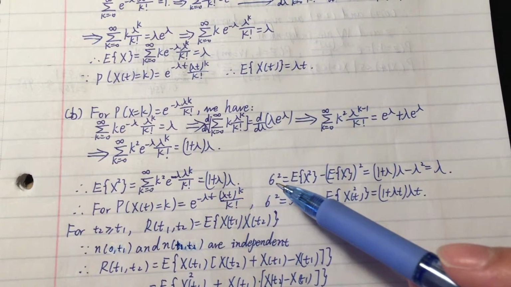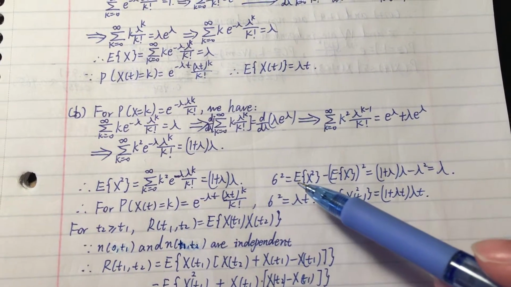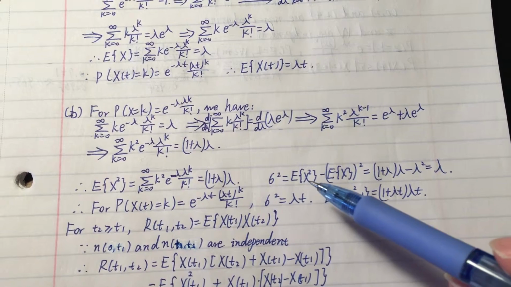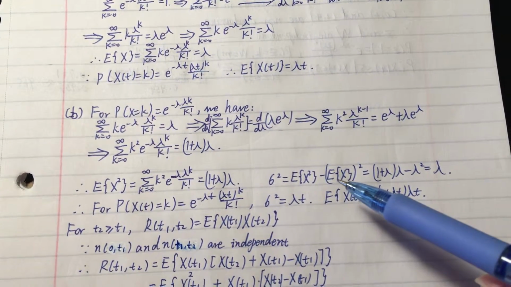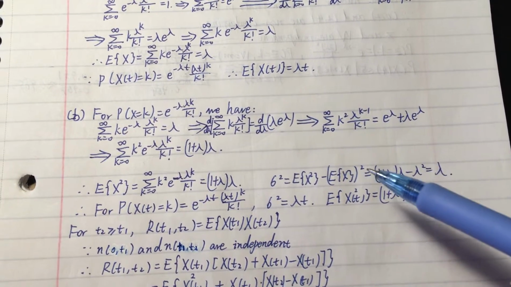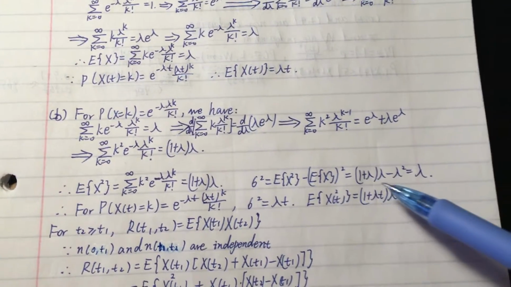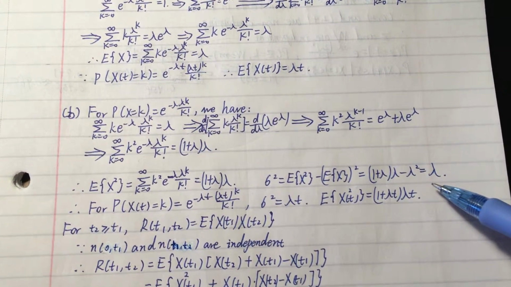so we can get the variance equals the mean of X squared minus the mean of X times the mean of X, so we can get the variance equals lambda.